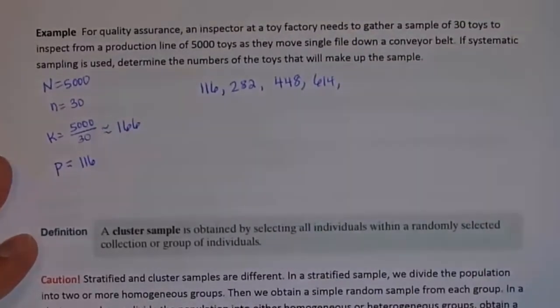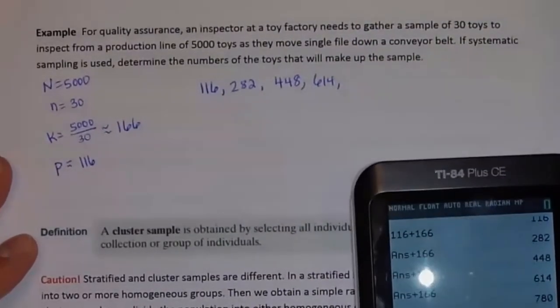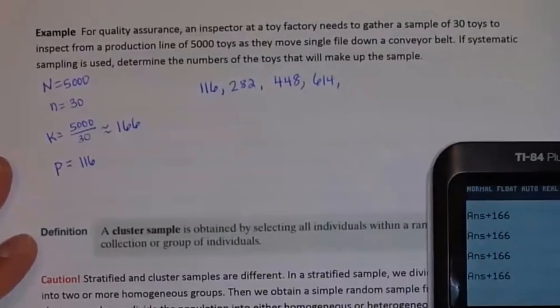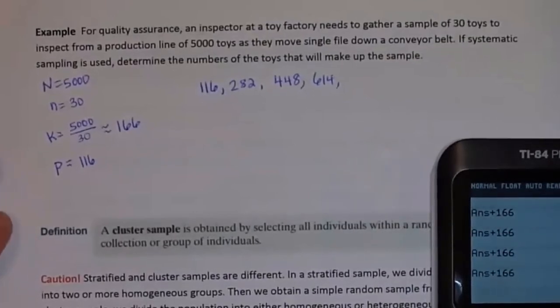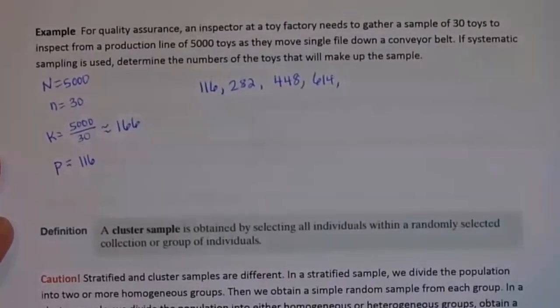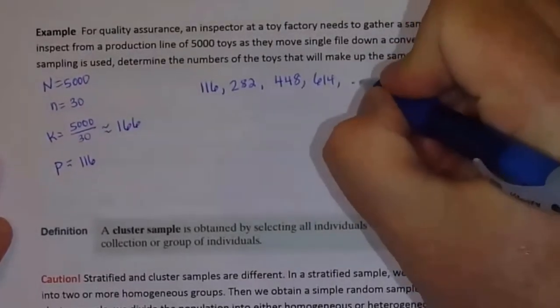And so on and so on. So number 780, number 946, number 1112, and so on. Those would all be included in my sample of 30. What would be the number of the last toy?